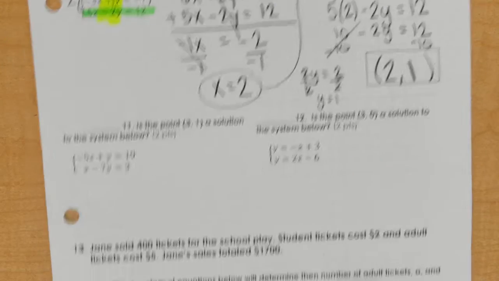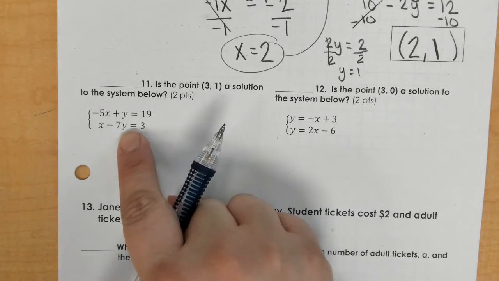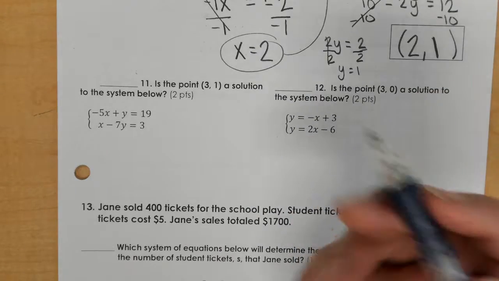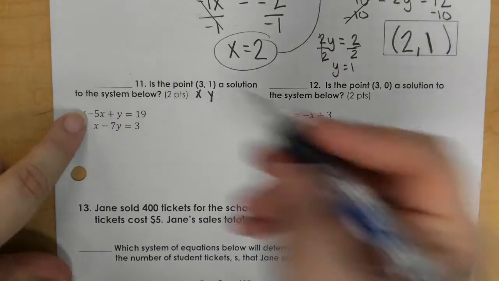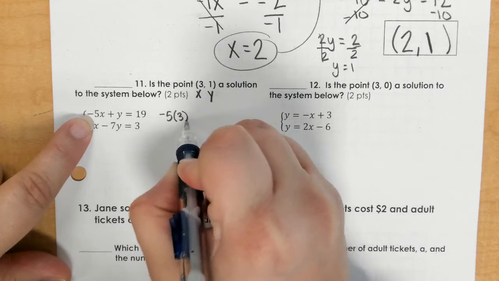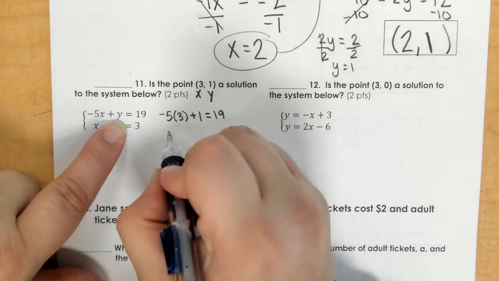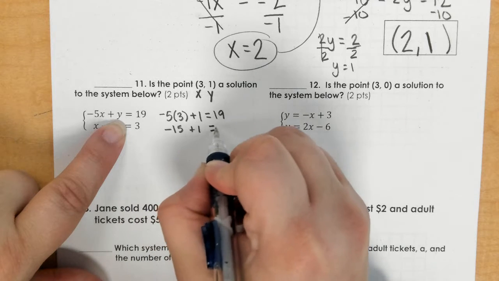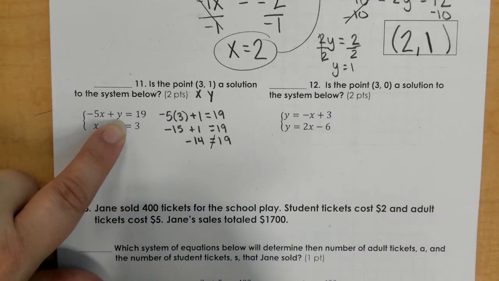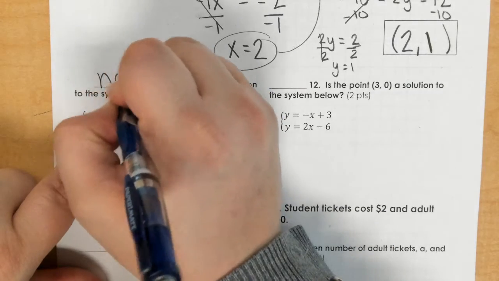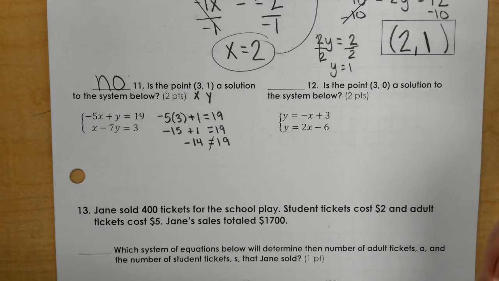In number 11 and 12, it's just asking, is that point the solution to this system? And so since we don't have a graph, we can't graph it, so we could label this x and y and plug it into the equation. So negative 5 times 3 plus y is 1. Does that equal 19? So negative 15 plus 1, and that equals negative 14. So that does not equal 19. So the answer is no. It has to plug in to both equations and equal the other side evenly.